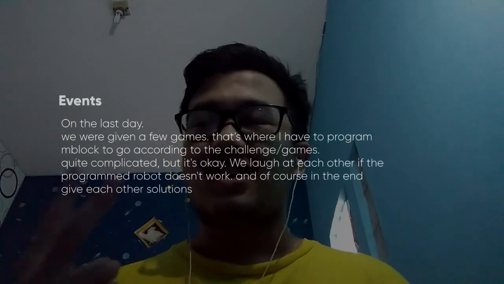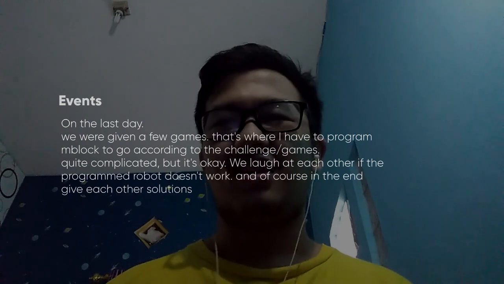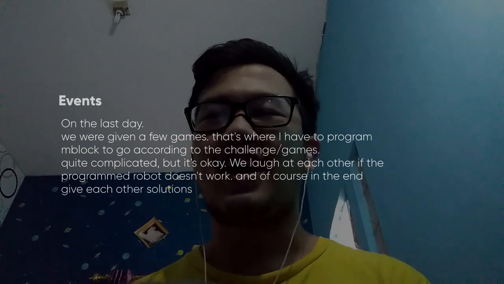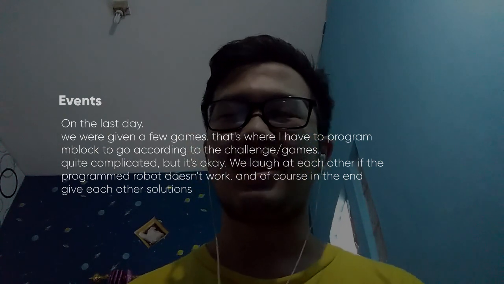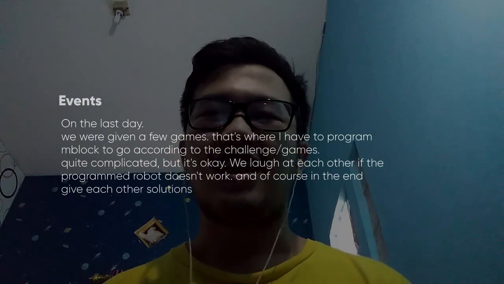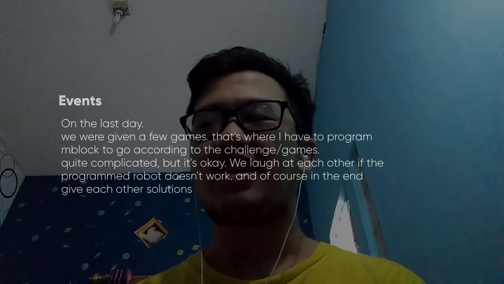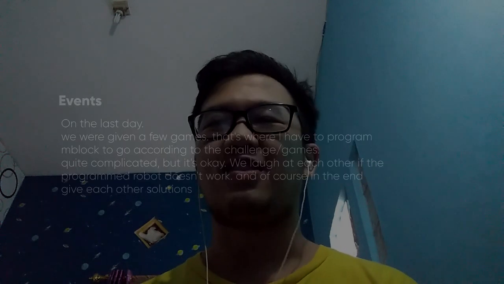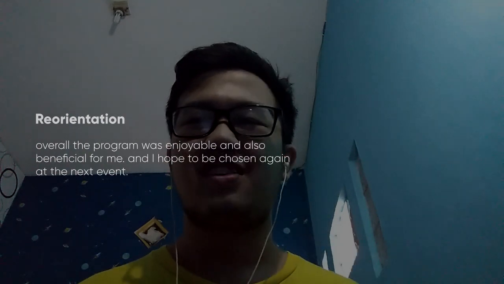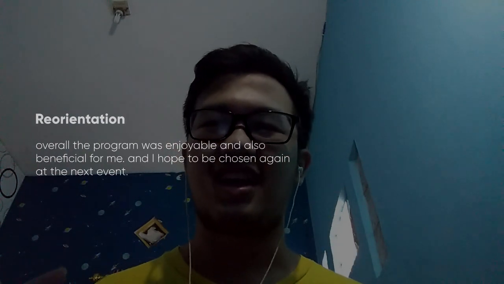On the second day, or last day, we were given a few games or challenges. That's where I had to program M-Block to go according to the challenge. Quite complicated, but cool. We even looked at each other's work if the programmed robot didn't work, and of course in the end we found a solution. Overall, the program was very enjoyable and also beneficial for me, and I hope to be chosen again at the next training event. Maybe that's an example of a context from me.